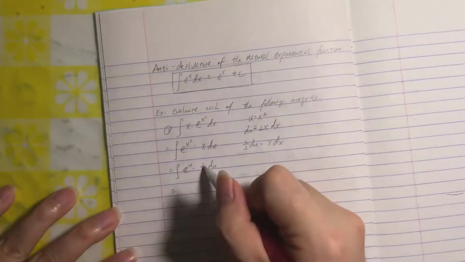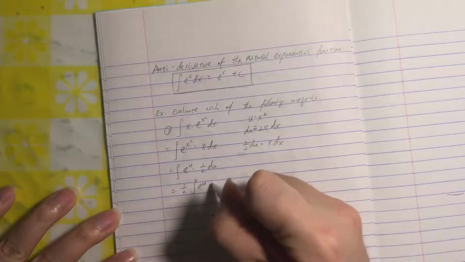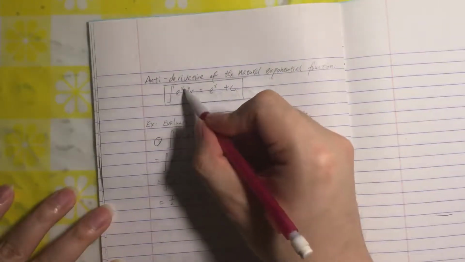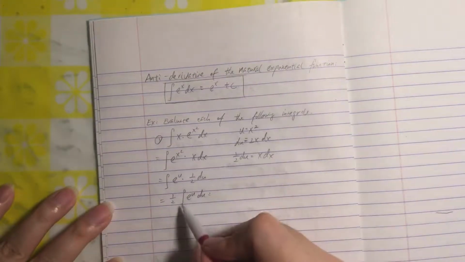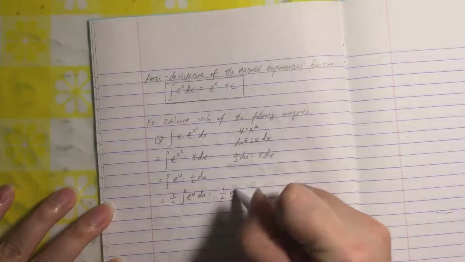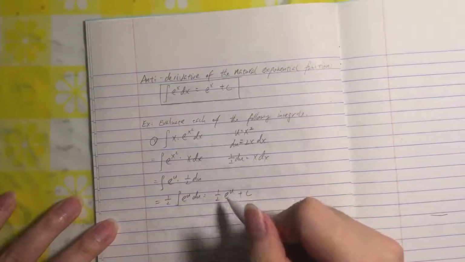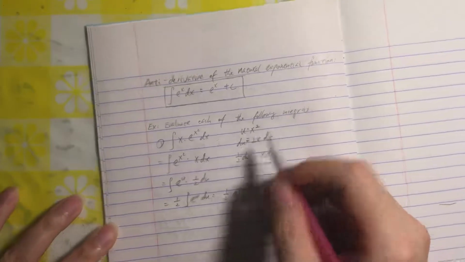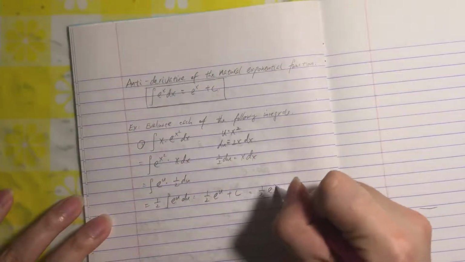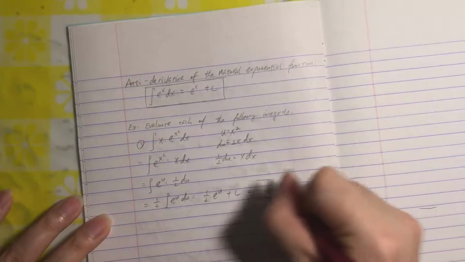Then half is constant. I can put it outside. I get integral of e to the power of u du. We know that integral of e to the power of x stays the same, so integral of e to the power of u also stays the same. The answer is half of e to the power of u plus c. And then for the final answer, replace u with x squared. So the final answer is half of e to the power of x squared plus c. That's the final answer.